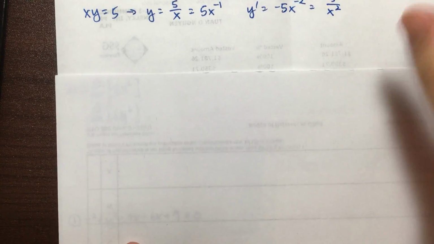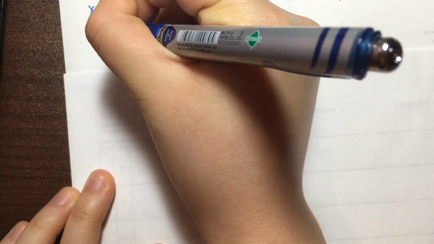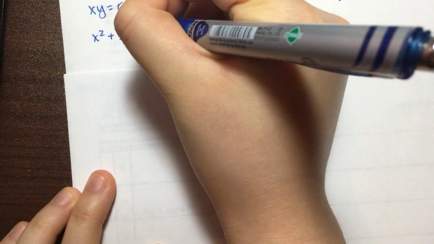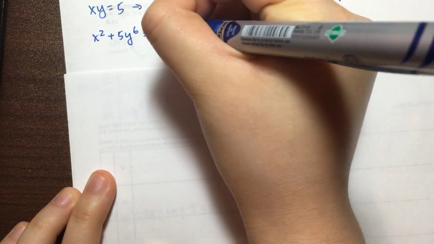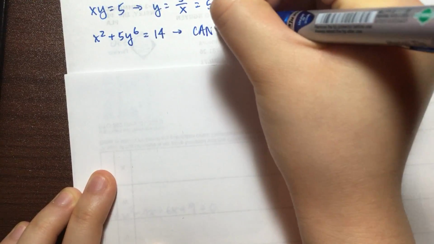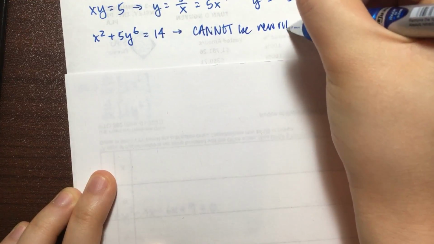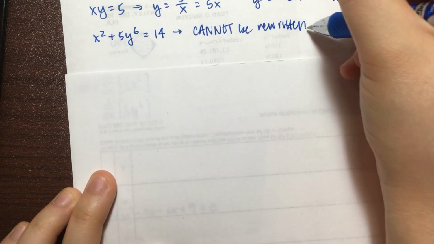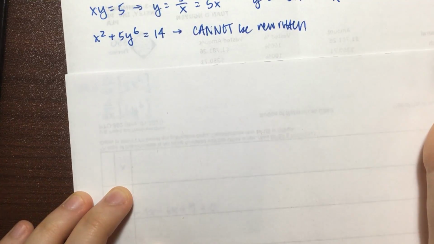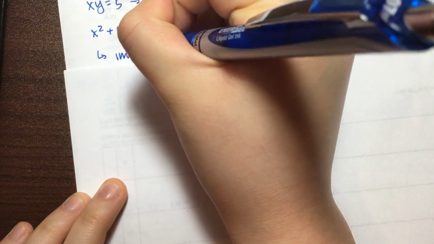Okay, but sometimes it can't be rewritten. So for example, something like this, x squared plus 5y to the 6th equals 14. So this cannot be rewritten. I guess you could if you really tried, but that would be really hard. But it can't be rewritten, so we're going to use implicit differentiation.